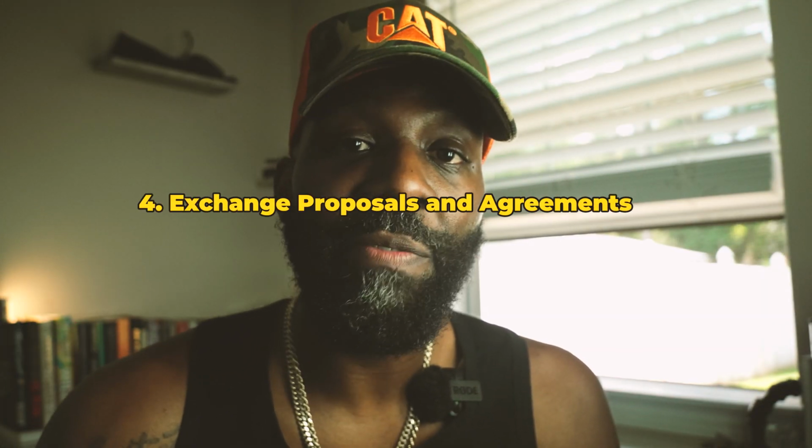Number 4, exchange proposals and agreements. Individuals or entities wishing to exchange property for TCUs must submit a written proposal to the Board of Trustees. This proposal, of course, will include details about the asset or about the exchange, like its value, what it is, all those good things. The next step in the exchange process is negotiation and resolution from the Board of Trustees.